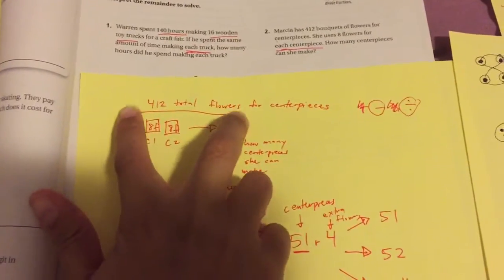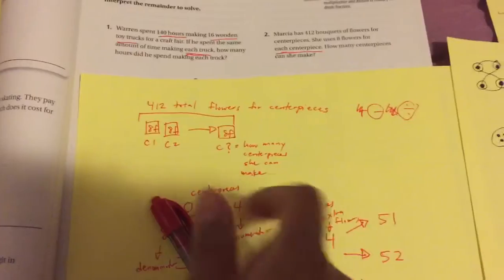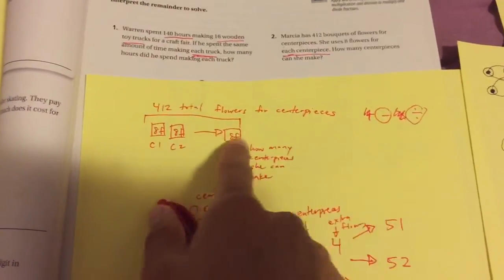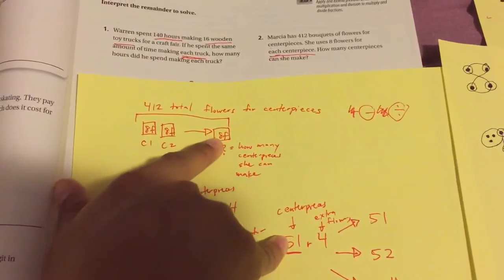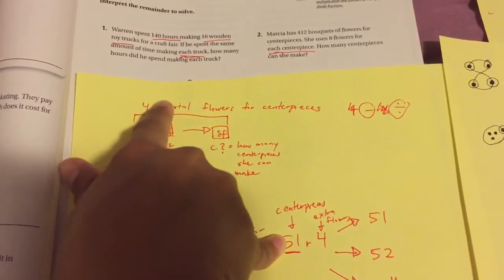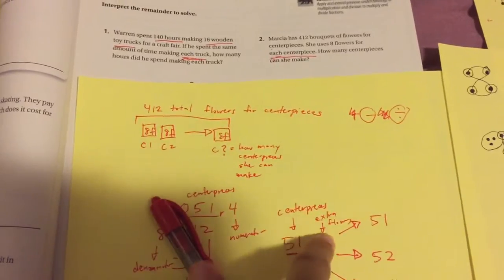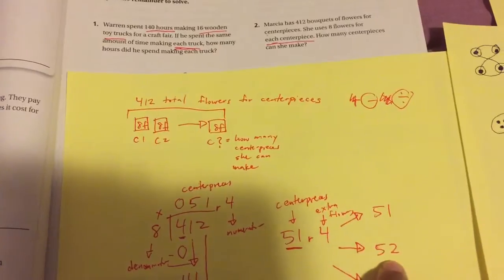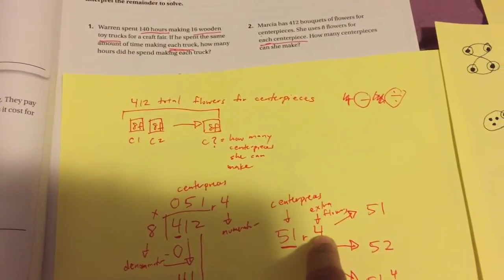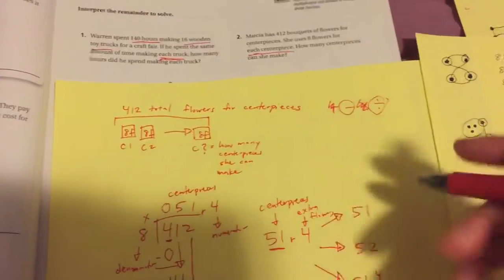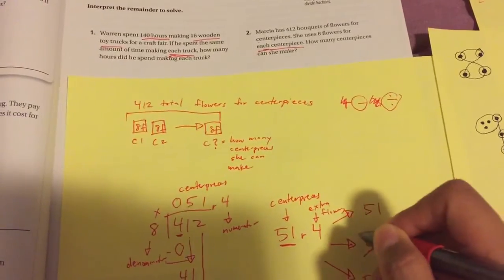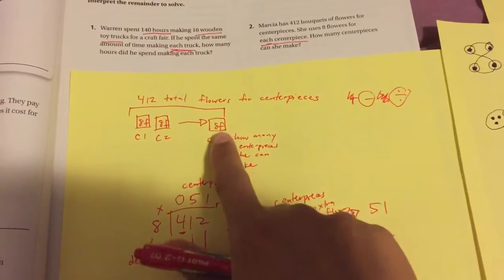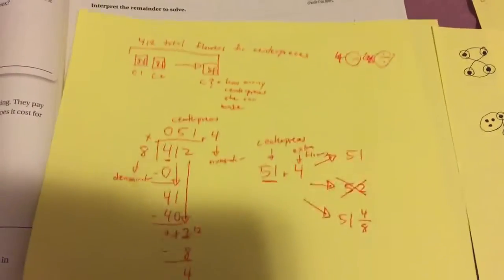Because there's 412 total flowers, and she took away 8, created 1 centerpiece. Took away 8, created another centerpiece. Kept doing it until she made 51 centerpieces. And then she had 4 left over. So she had 4 flowers for another centerpiece. So can she make 52 centerpieces? No, because she only has 4 flowers and she needs 8 flowers to make a centerpiece.